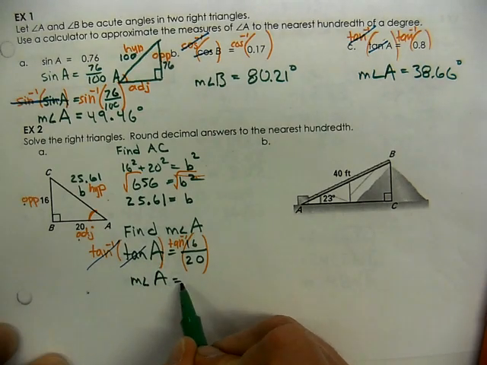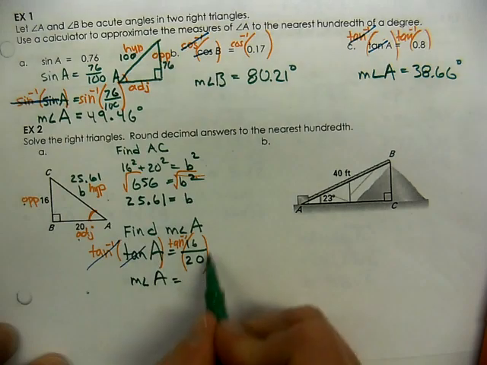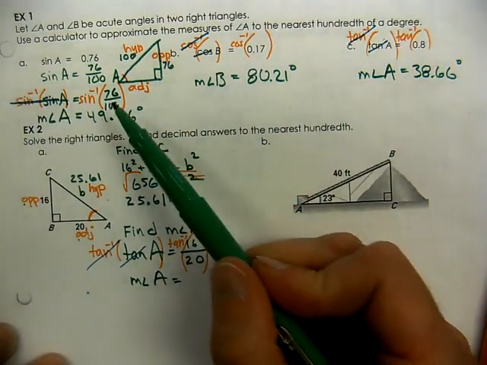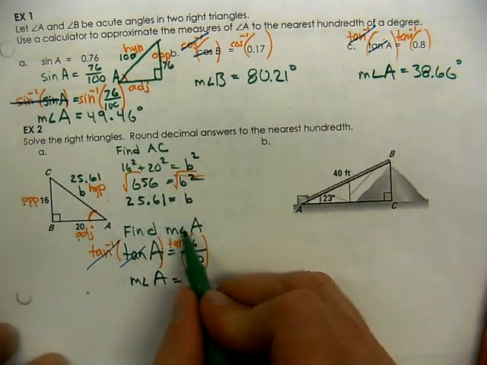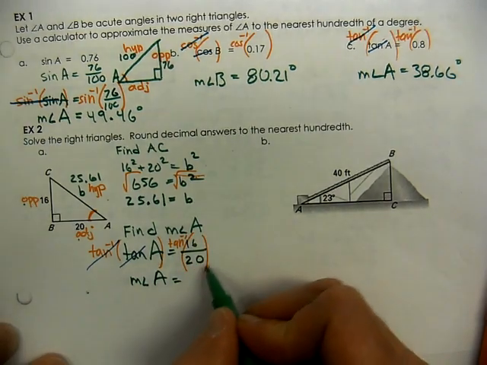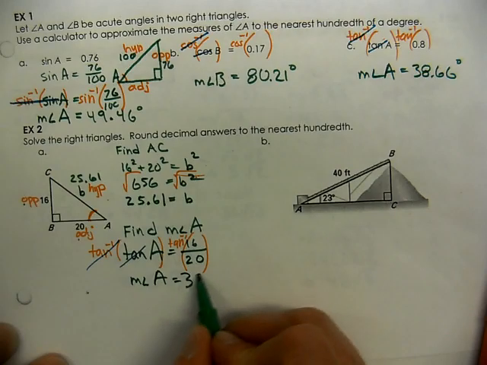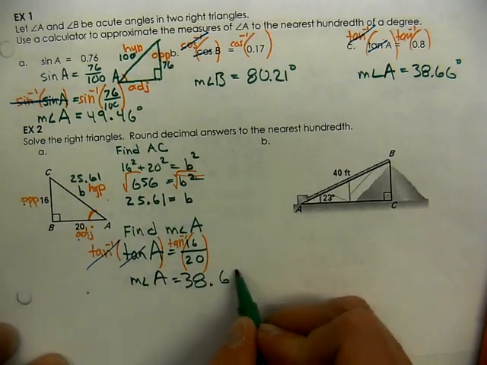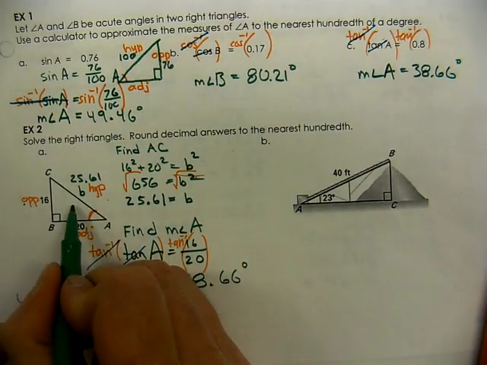The measure of angle A equals, and this is what we type into our calculator, just like what we did in the previous example, tangent inverse, left parenthesis, 16 divided by 20, and then close the parenthesis as well. So when we do that, we will now have 38.66 degrees.